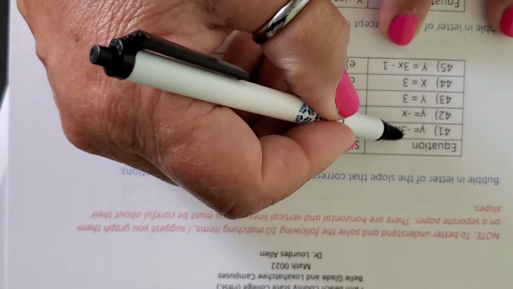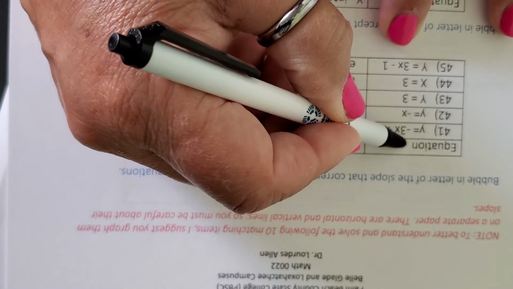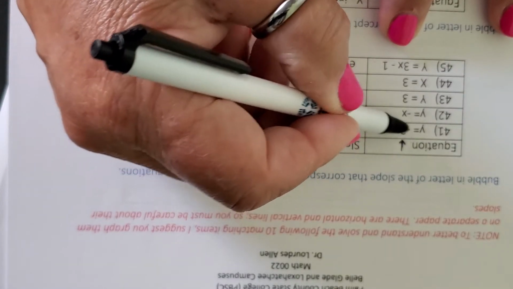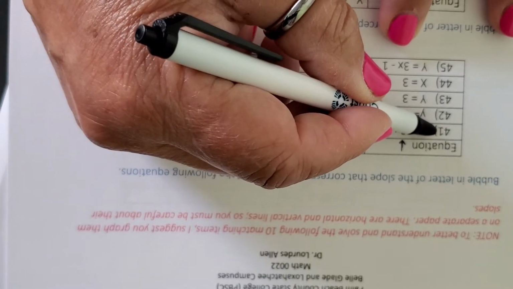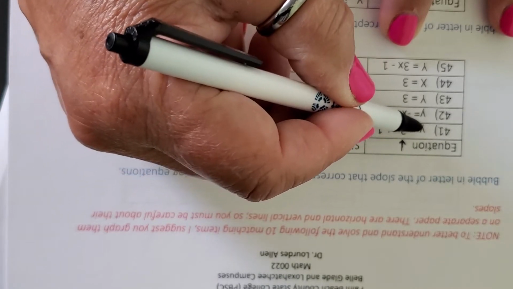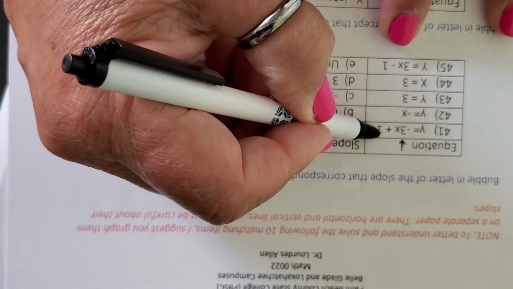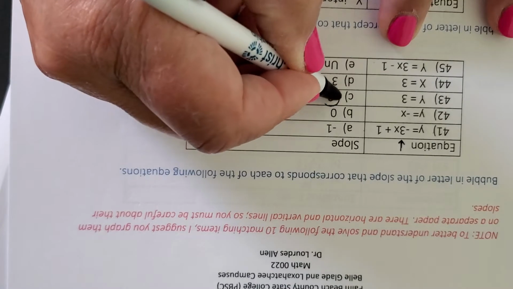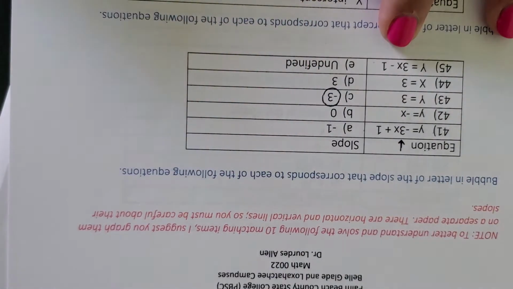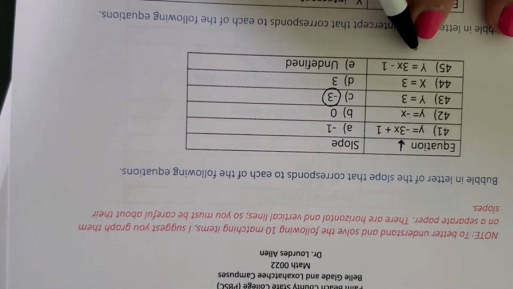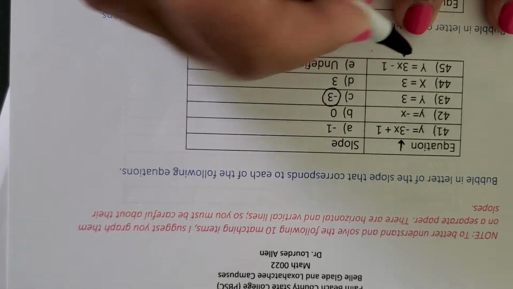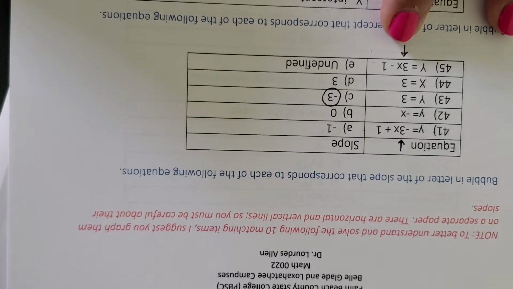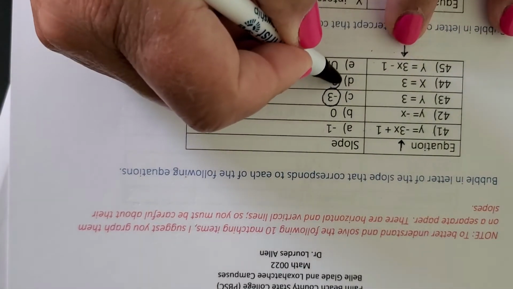If you look at this, when the equation is given this way, the coefficient of the x term is the slope. So item number 41, the equation y equals negative 3x plus 1, the slope is negative 3. So we got that one. Then the one at the bottom says y equals 3x minus 1. The coefficient of the x term is the slope. So here, 45, the slope is 3.